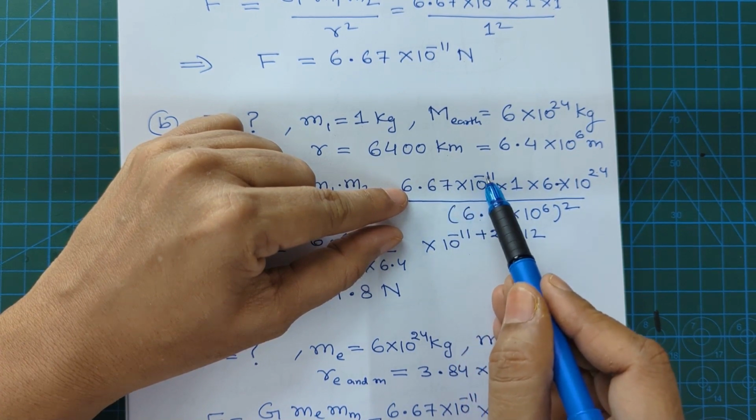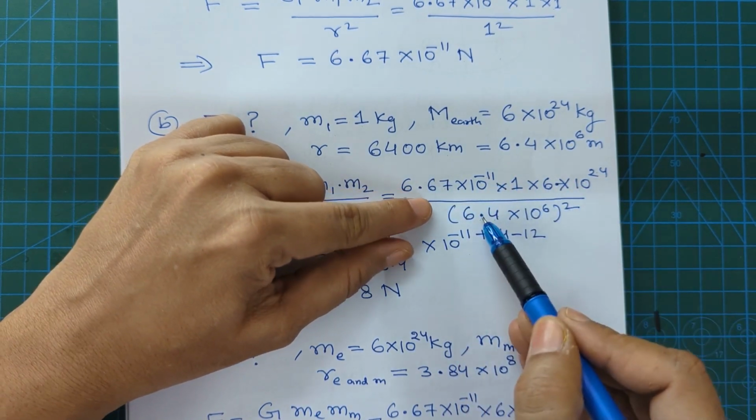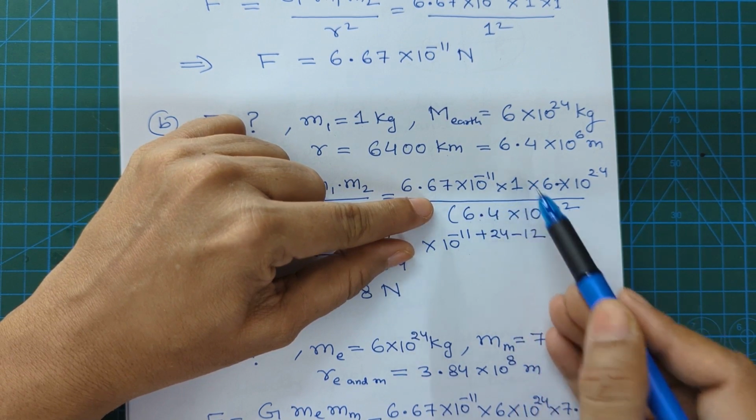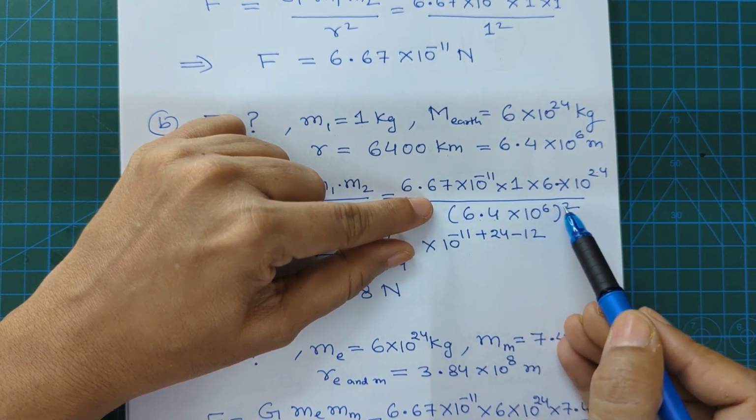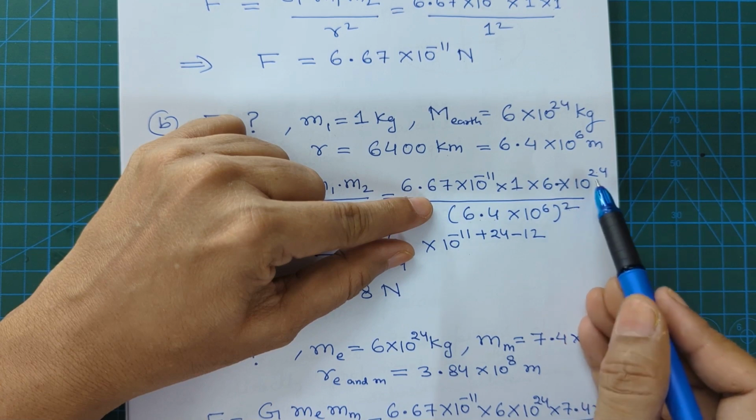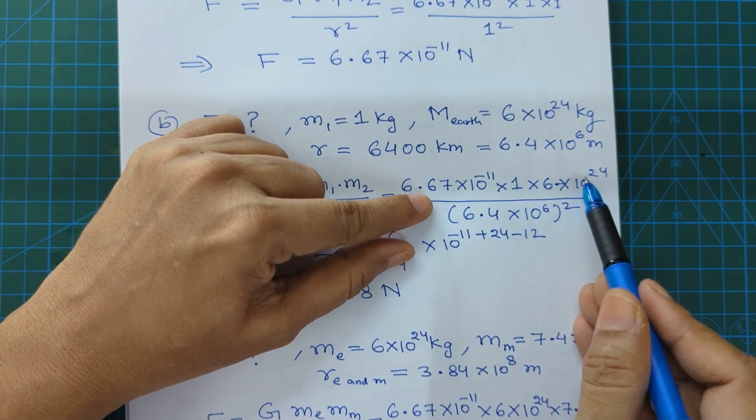Here is 10 to the power minus 11, and here 10 to the power 24. This contributes 2 zeros to the numerator. 10 to the power 6 into 2 means 10 to the power 12, and when it comes to the numerator, it becomes 10 to the power minus 12.